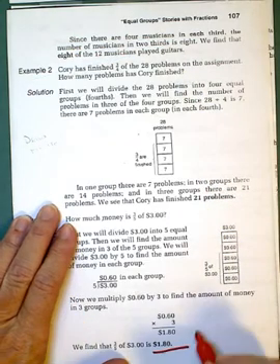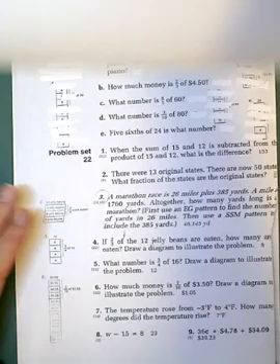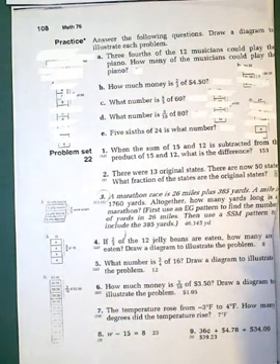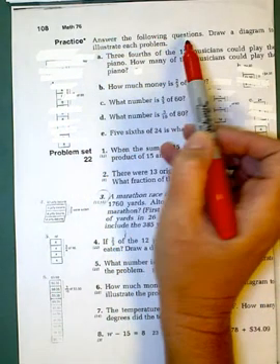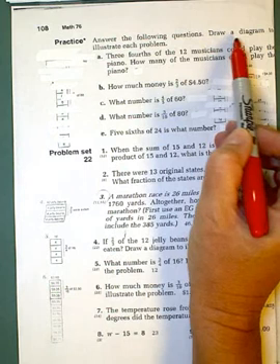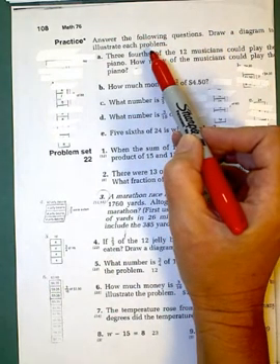Now it's your turn, boys and girls. Please look at your lesson practice on page 108 and notice your instructions say to answer the following questions. You must draw a diagram to illustrate each problem. And remember when you're writing your answer to include all the appropriate labels.